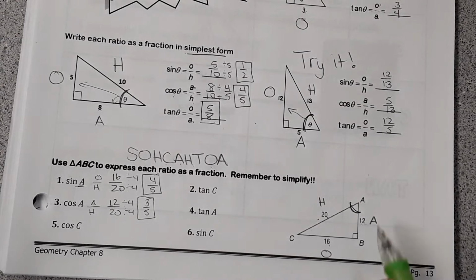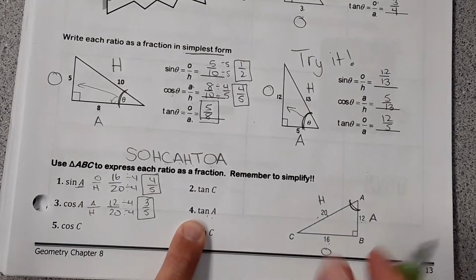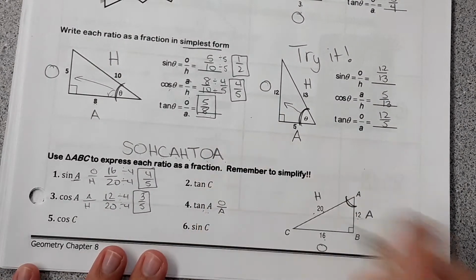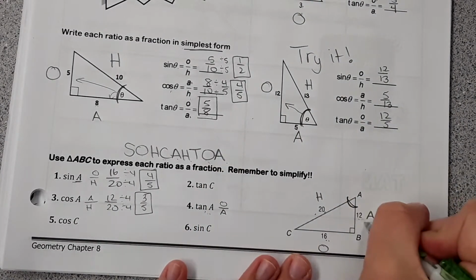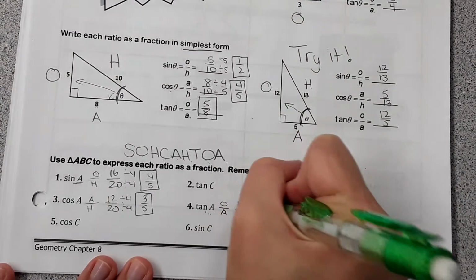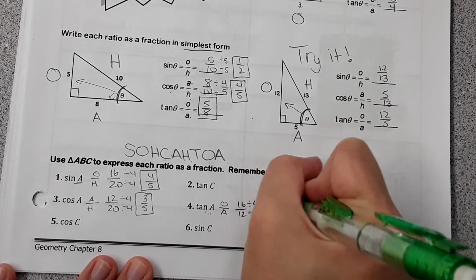While I'm focusing on angle A, I'm going to jump to tangent of A so I don't have to relabel my triangle. So tan of A is opposite over adjacent, 16 over 12. Four-thirds.